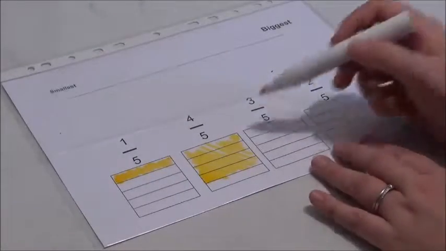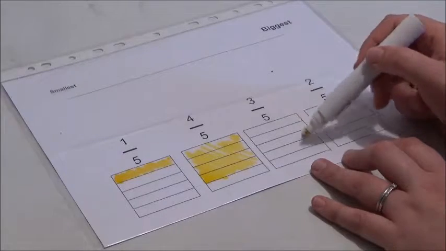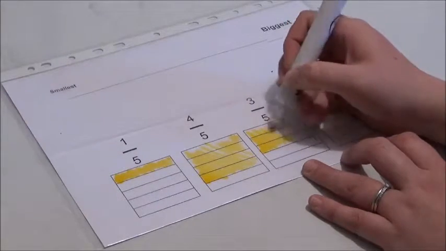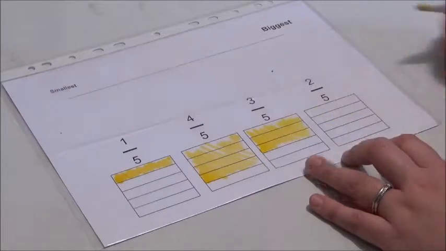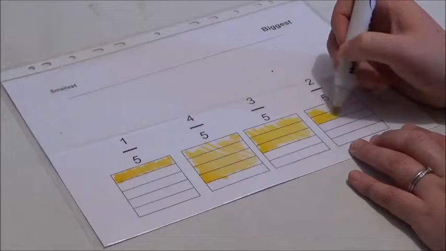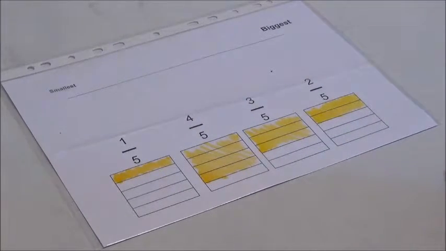Next one, exactly the same whole, exactly the same equal pieces, 5 pieces in total, and we're looking at 3 of them. And the last one, 2/5. I'm not going to explain it again, that'll be the 4th time explaining it. Okay, now you can see from the visual representation exactly which one's the smallest and exactly which one's the biggest.